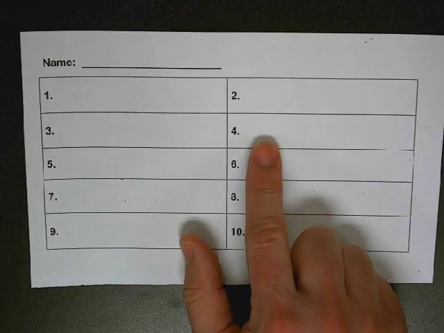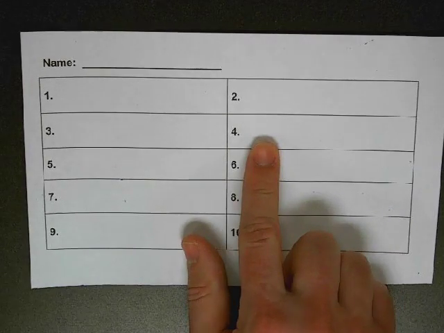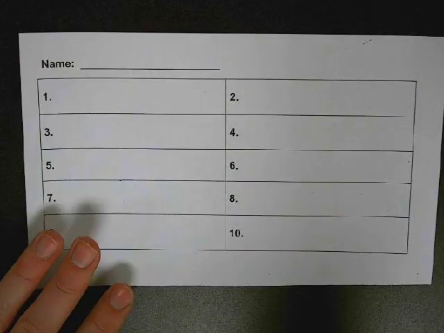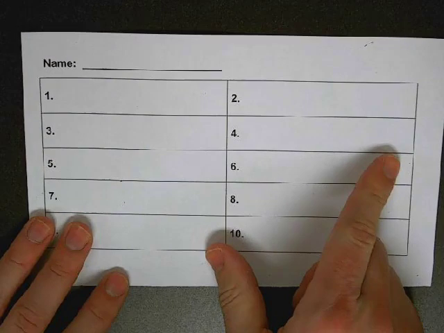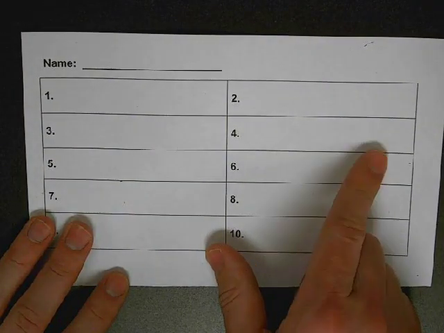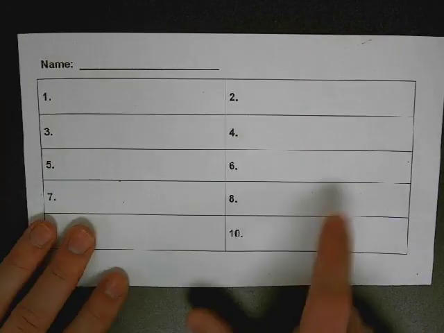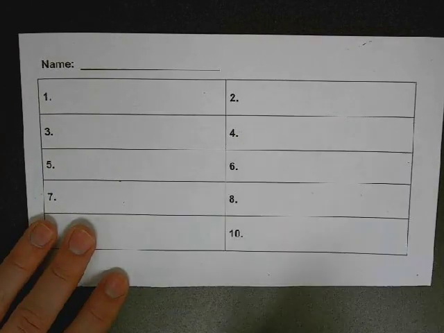Number 4. This is a 2-syllable word with a suffix. The suffix is up on the board. Thankless. Let's tap out the first syllable. Thank. Thankless.